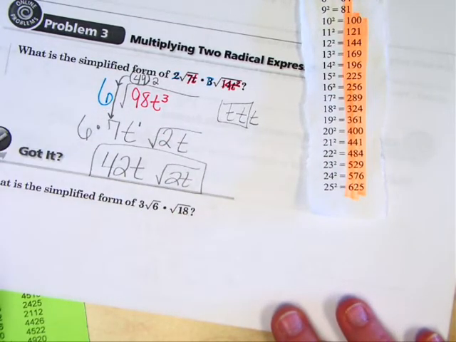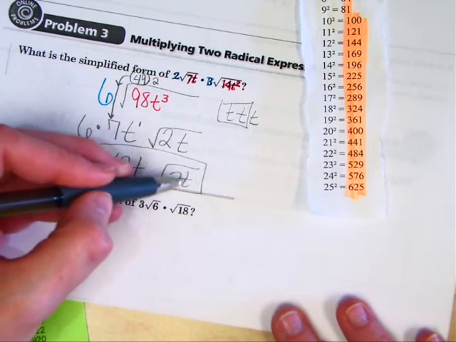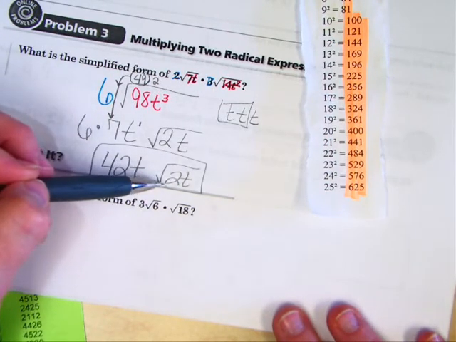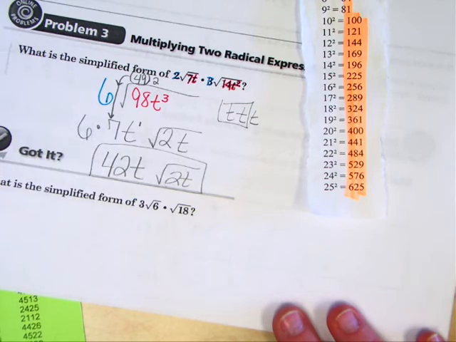A lot of students sometimes ask me, how do you know if you've actually simplified that all the way? The answer to that question is kind of easy. As long as this doesn't have a perfect square in it, you're done.